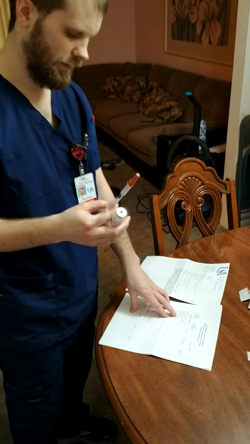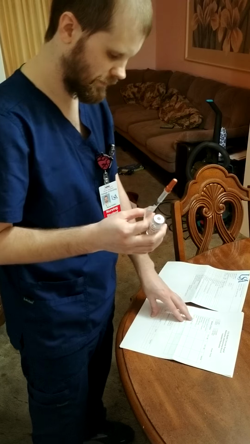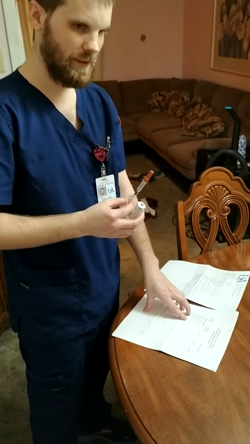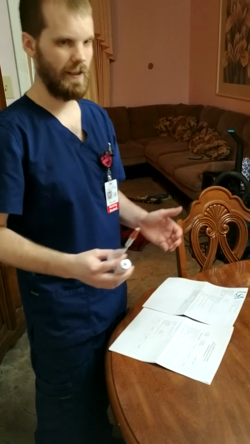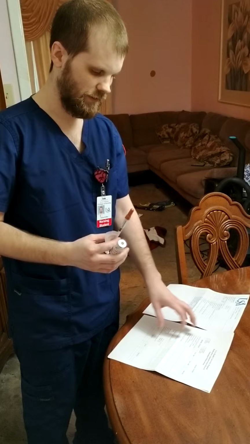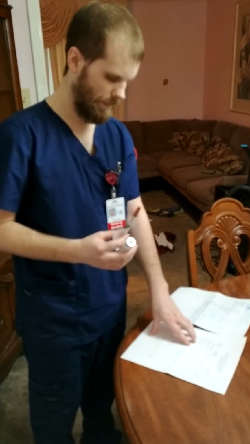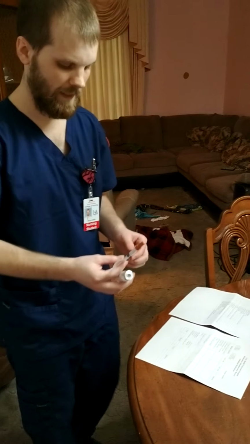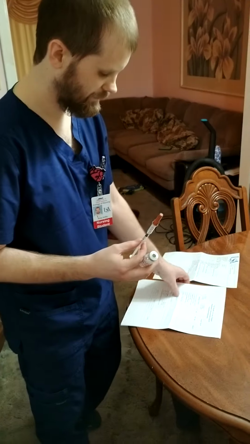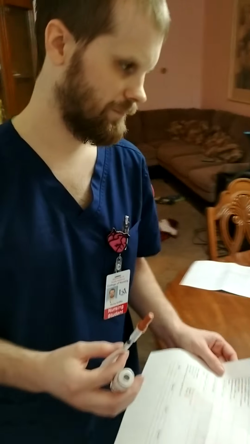The right dose is 5,000 units, which would be 0.5 mLs. The right route is subcutaneous. The right time is every 12 hours. The patient has not had this medication in the last 12 hours. The right indication, it is a blood thinner, so we're giving it to help thin the blood. And documentation will be done afterwards. I'll then take my vial, my syringe, and my medication administration record to the patient's room.